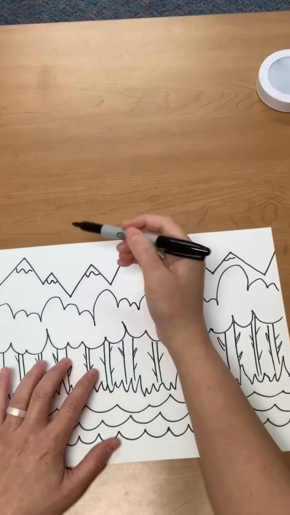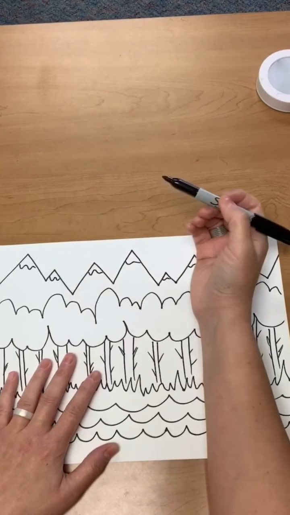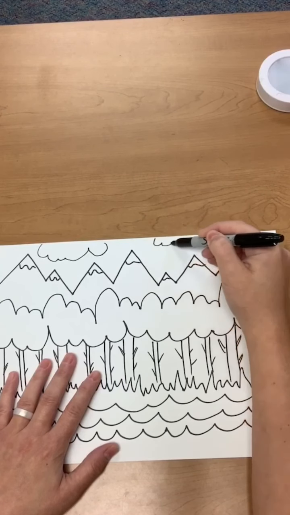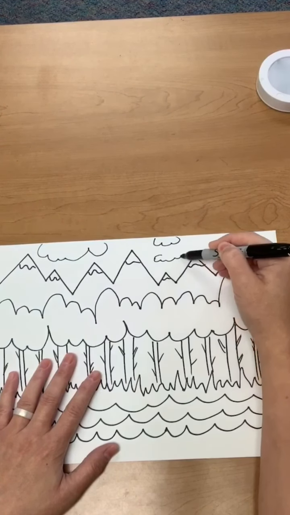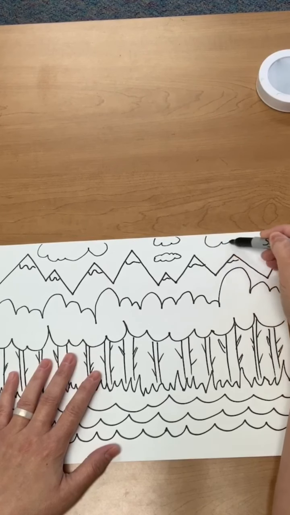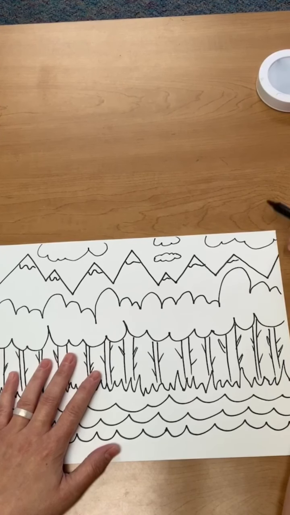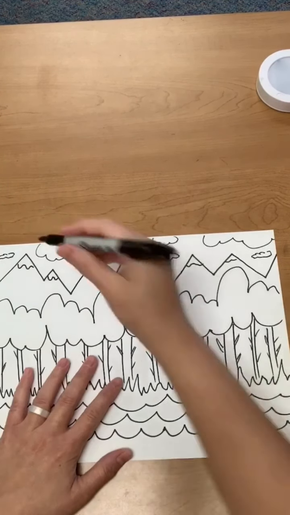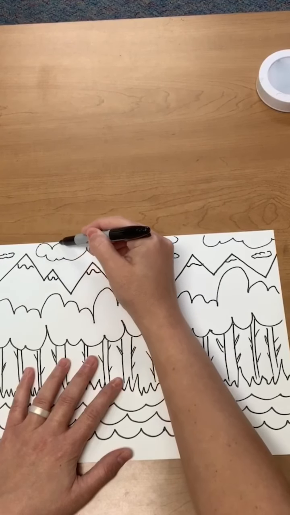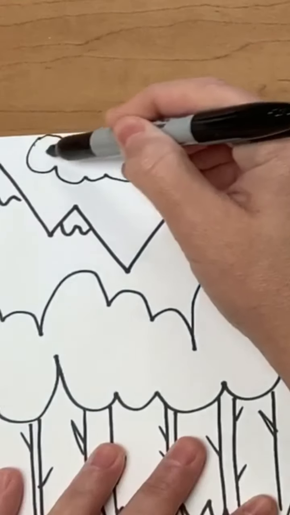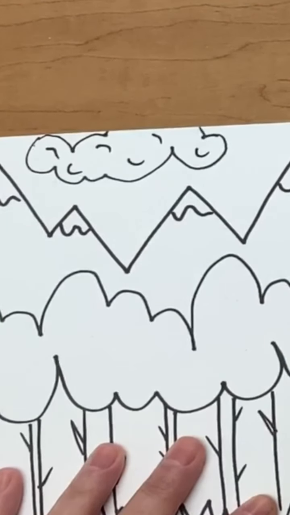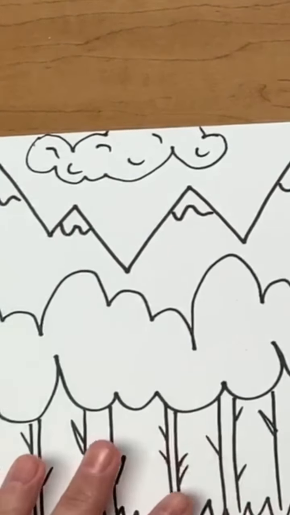And then at the very top, I'm going to add some clouds. Again, I'm going to use a bumpy line, varying the sizes of the clouds. Some will be smaller and appear further away, while others will be a little bit larger and they'll appear closer. I think I'll make this cloud look like part of the top is showing. And I'm going to add some curved lines in my clouds just to add a little bit of fluffy cloud texture. It's implied texture. I can't really feel it because it's just a drawing.